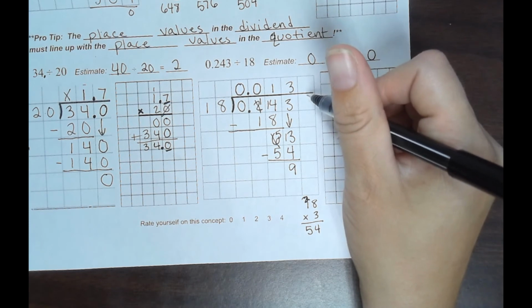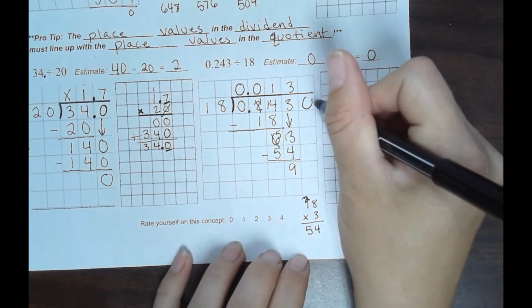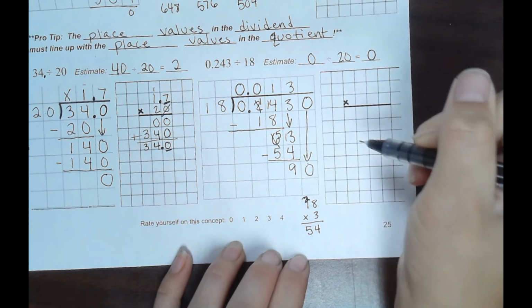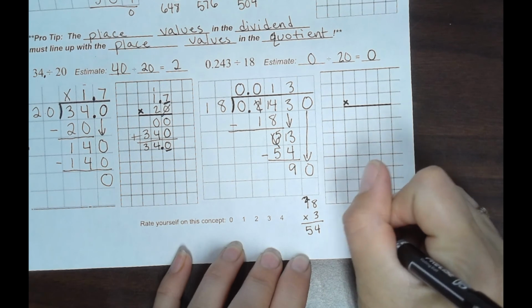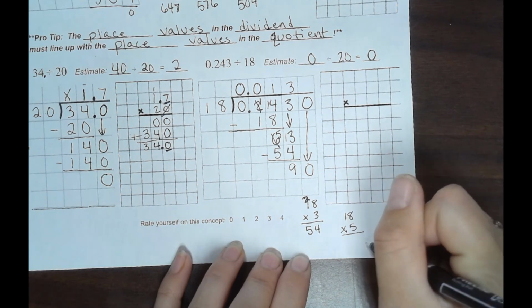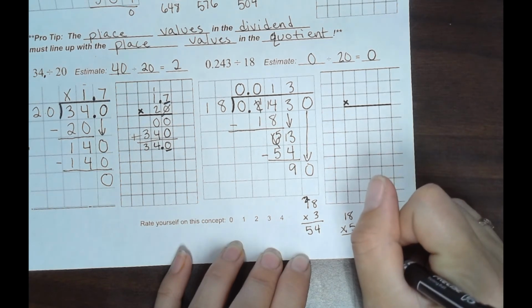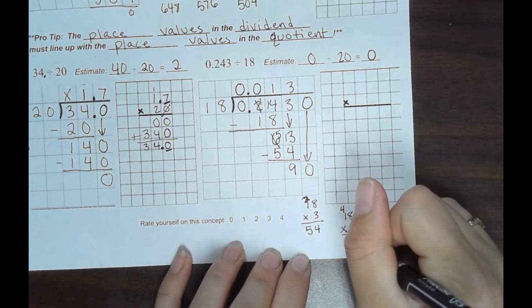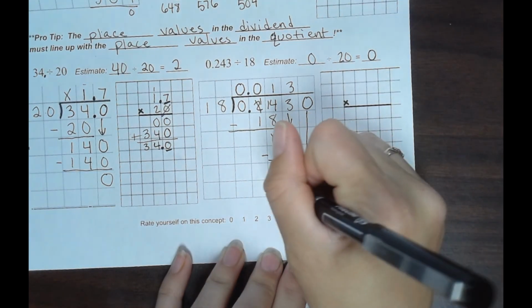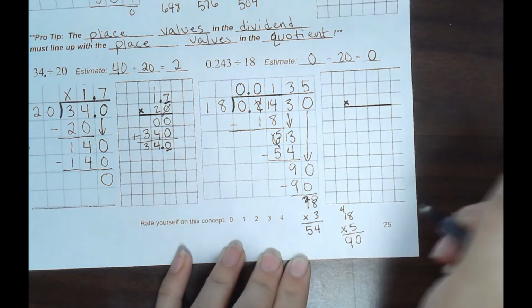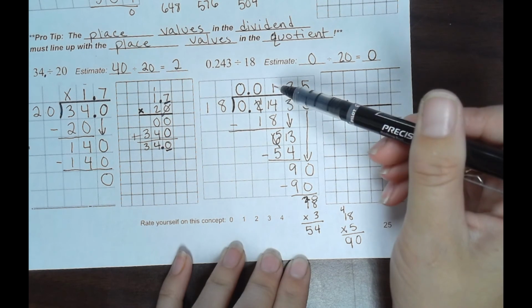Here, and I want to keep dividing until I get 0 when I'm dealing with decimals. So I'm going to annex a 0. There are 0 ten-thousandths, but I can bring that down here to help me. So 18 times, let's see, 54, 5 more. 5 times 8 is 40. Regroup 4. 5 times 1 is 5, plus 4 more is 9. Oh, perfect. Minus 90, that means I have to put 5 up here. And I get 0.